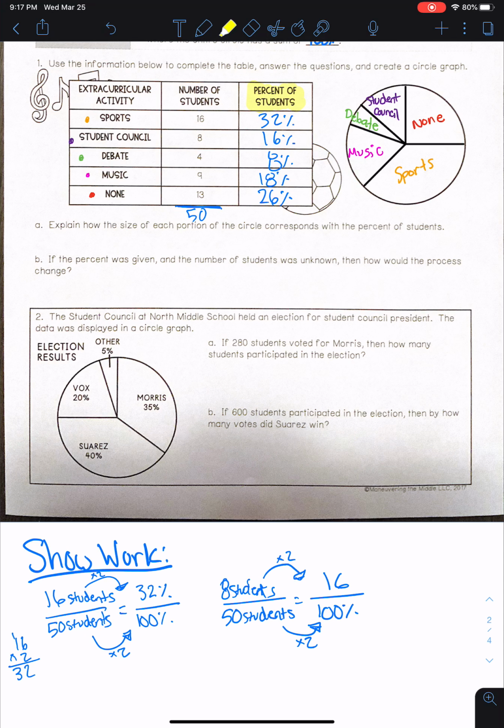A, explain how the size of each portion of the circle corresponds with the percent of students. So if I'm looking at the percents and I'm looking how big the portions are, the largest portion of the circle will represent the largest percentage. Everything should fall into place. So because sports has the biggest percentage, they also have the bigger section on the pie chart.